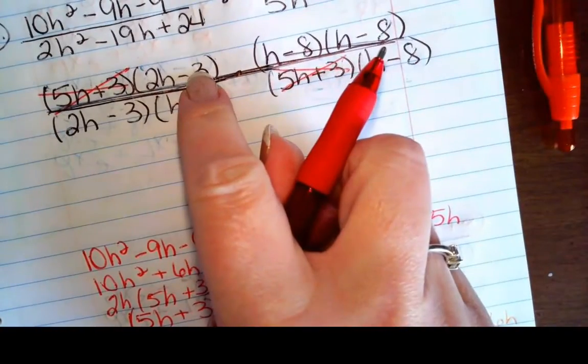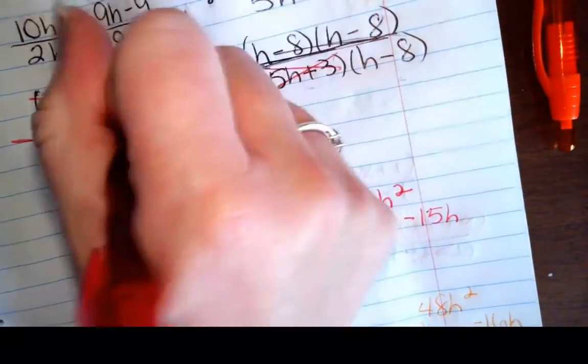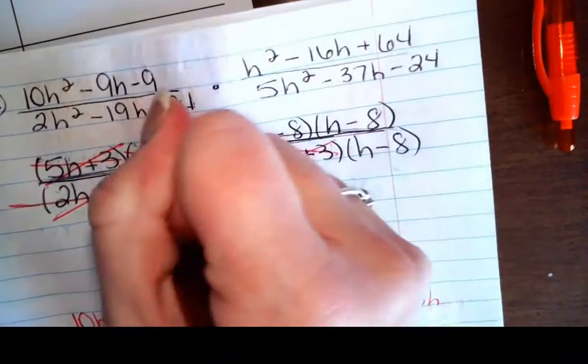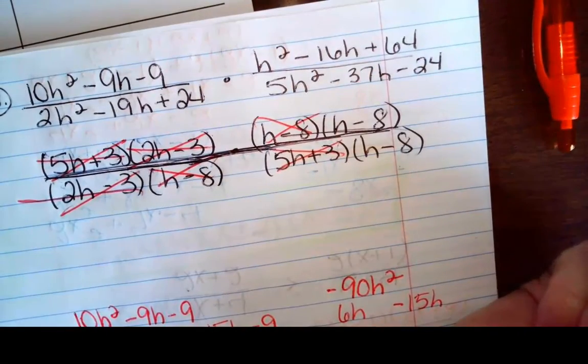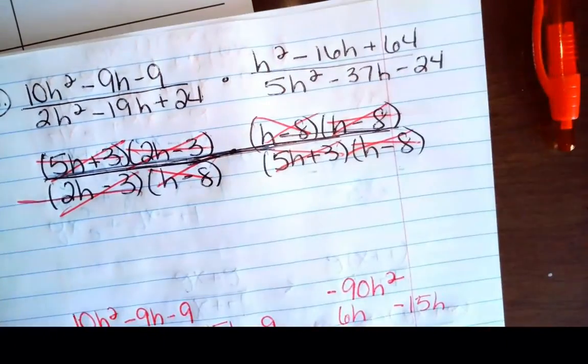I've got a 2h minus 3. Do I have one on the bottom? Yes, I do. So he's going to go. Okay? I've got an h minus 8 over an h minus 8. So he's going to go. And then I've got an h minus 8 over an h minus 8. So he's going to go.